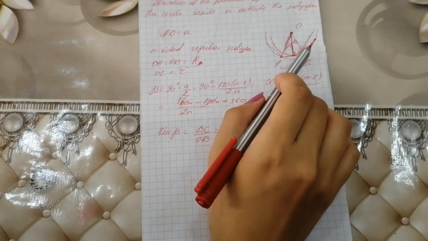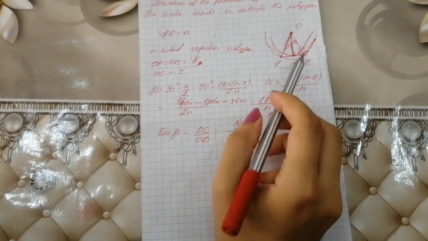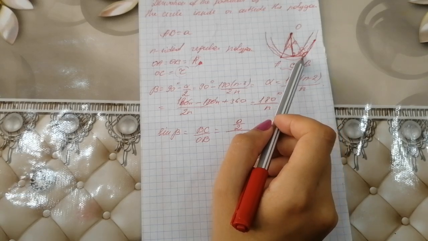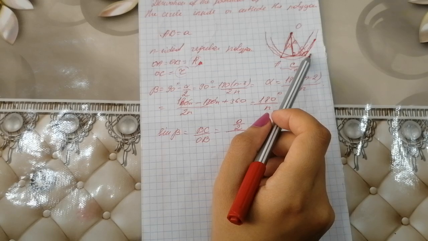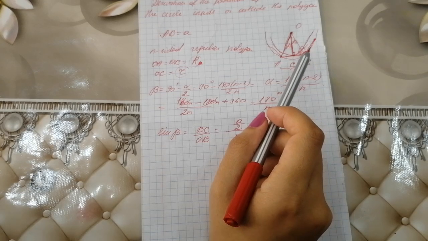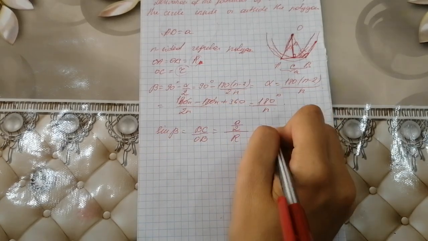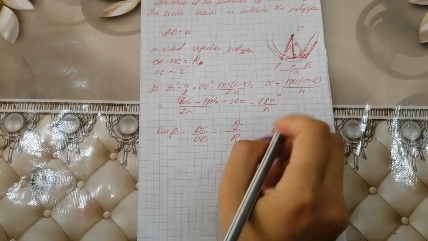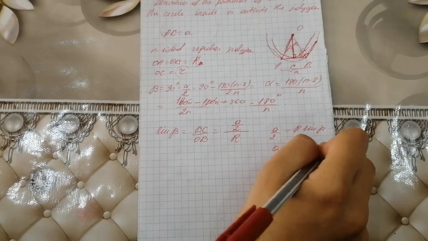OB, we said that it is R drawn outside the circle. And yes, A over 2 is equal to R times sine beta. Then A is equal to 2R sine beta.